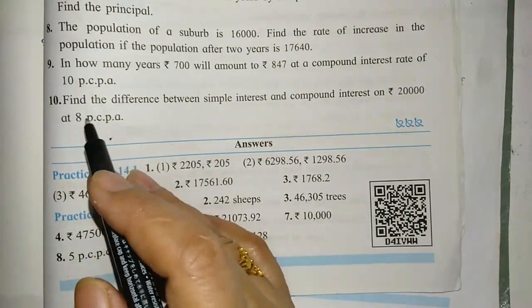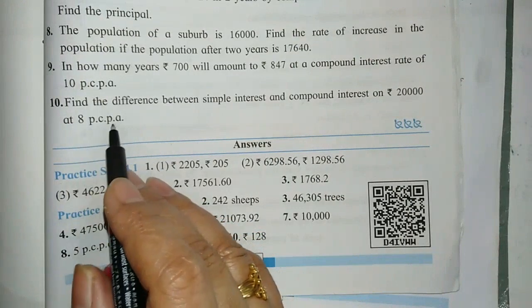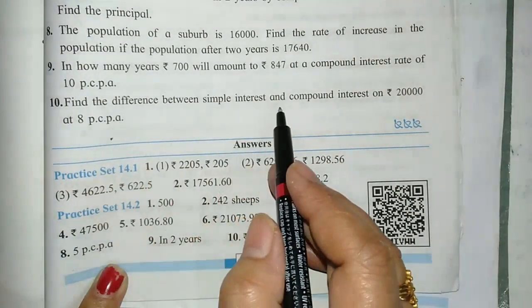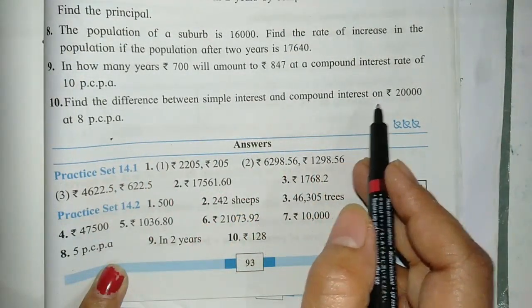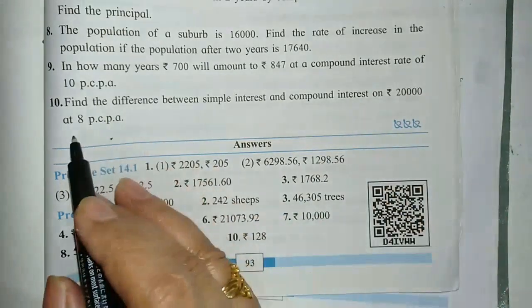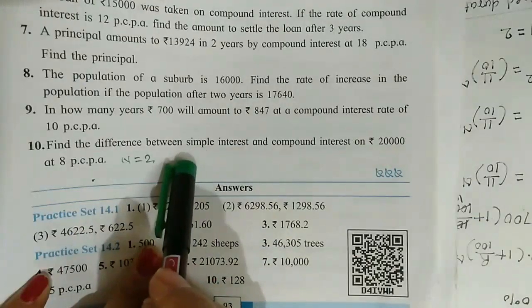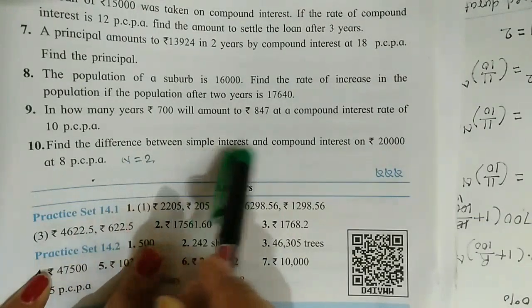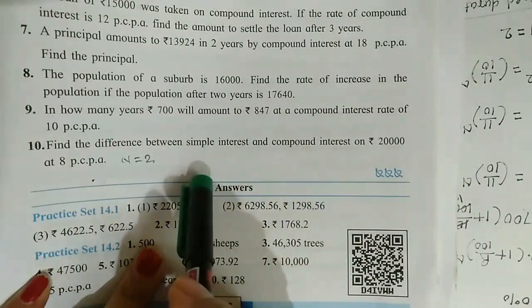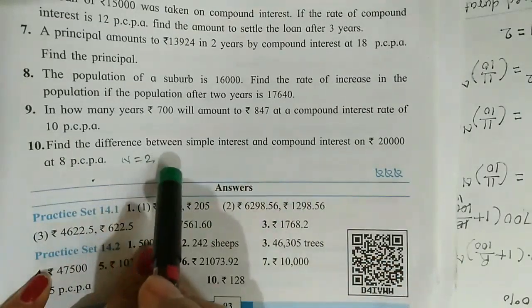Now see the last question. Find the difference between simple interest and compound interest on rupees 20,000 at 8% per annum. We know that the difference between simple interest and compound interest for the first year is always 0.